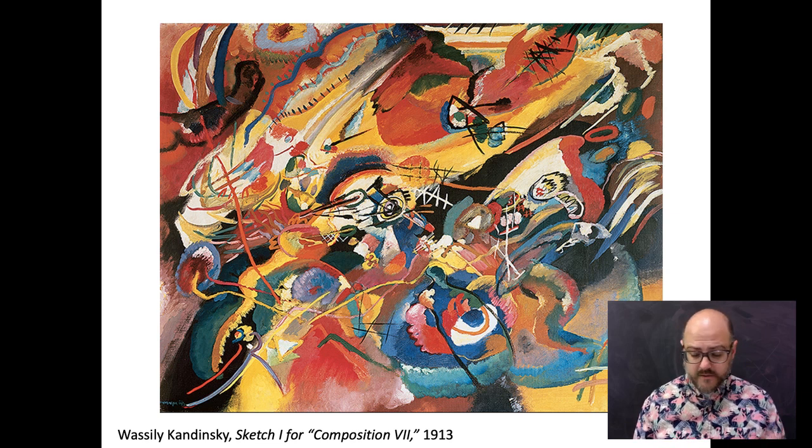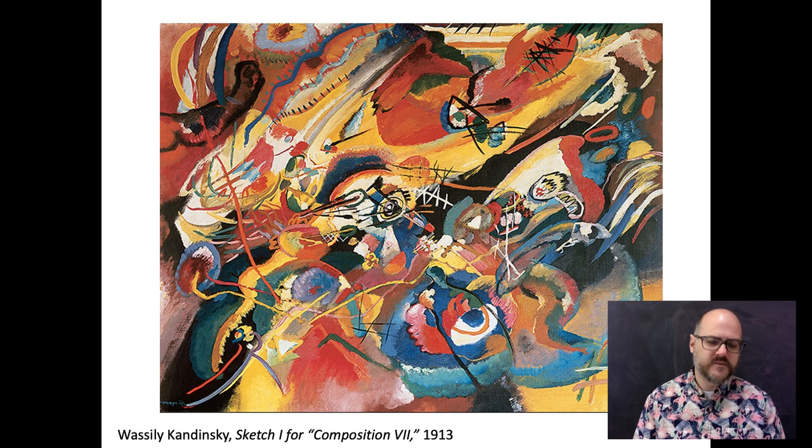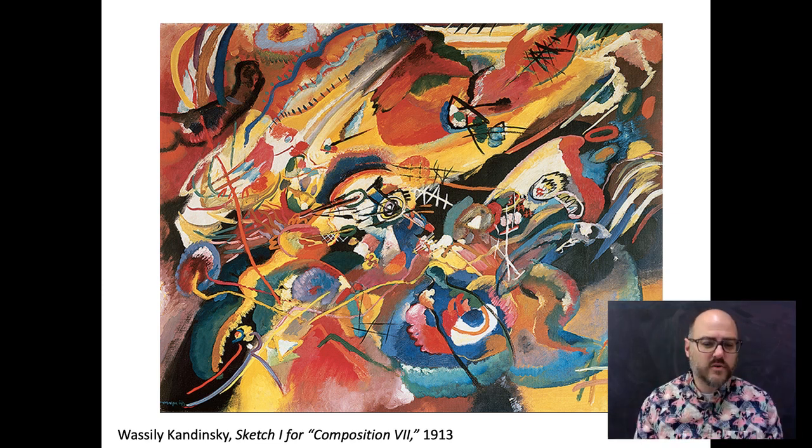He also wrote a book called Concerning the Spiritual in Art. He saw his work as not necessarily religious, but very spiritual. And this is a quote, he said, the spiritual in art is a power which directly influences the soul. So this is speaking not necessarily to our mind or our heart, but our soul as we look at this image.